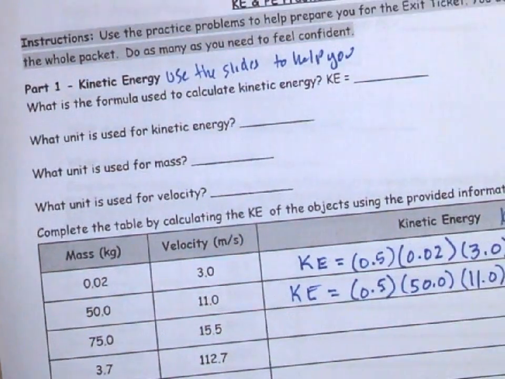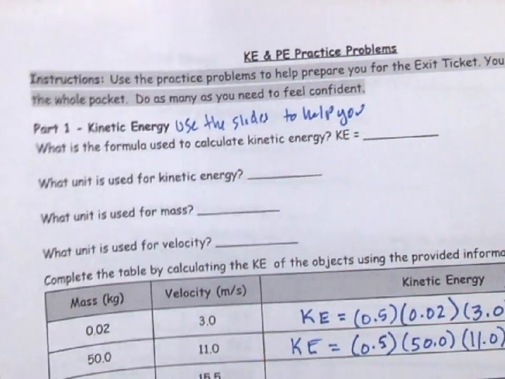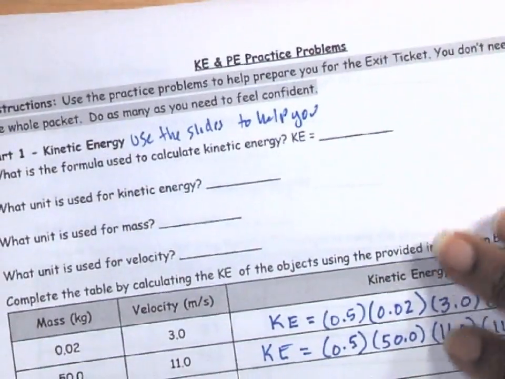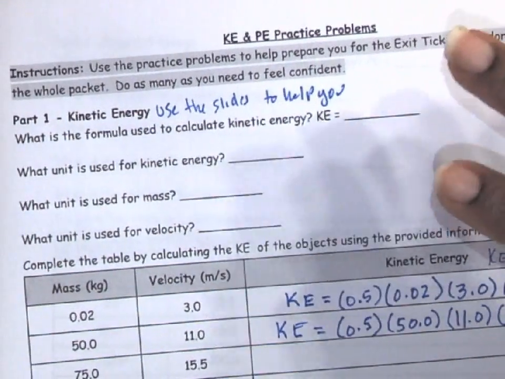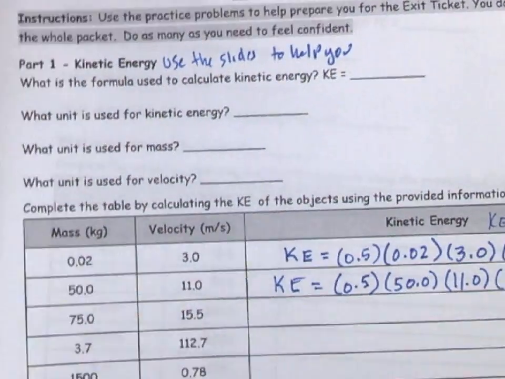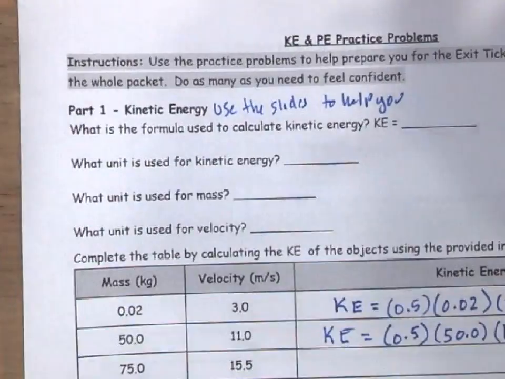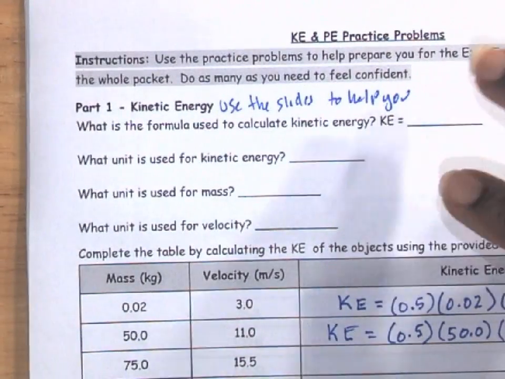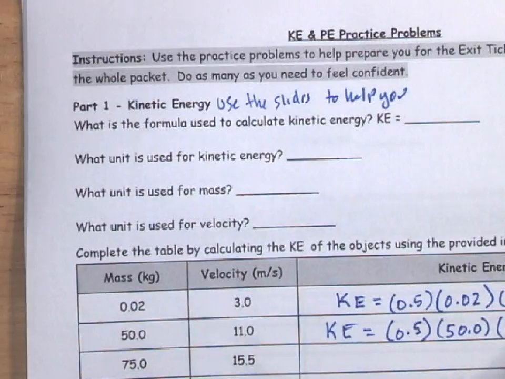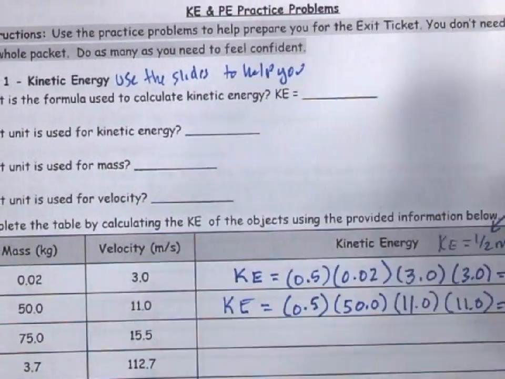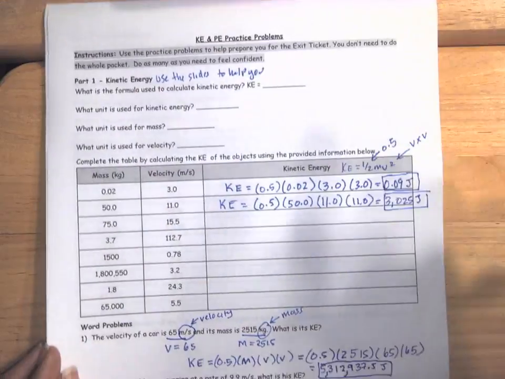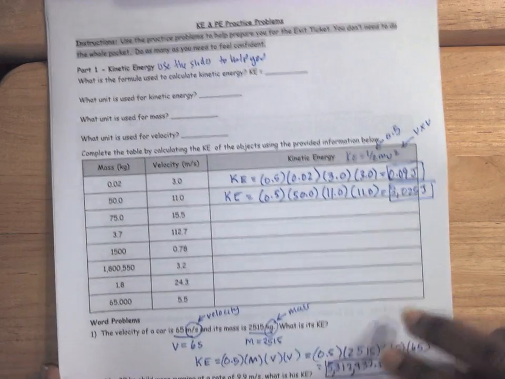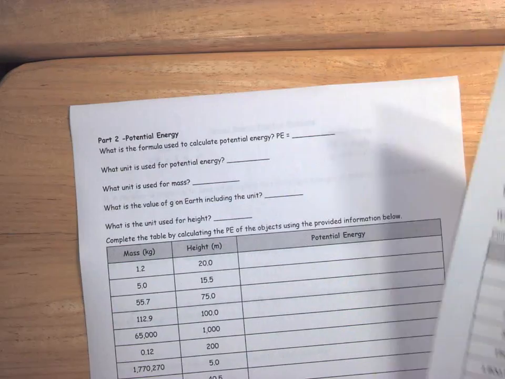Okay, welcome back to the video on the KE and PE practice. So in part one, we went over kinetic energy, what you do for kinetic energy. And again, you start with some questions at the top that you use the slides to help you. Then you have this table that you fill out to help you practice doing calculations. And then finally, you have some word problems. The same thing you're going to do for the PE as well.